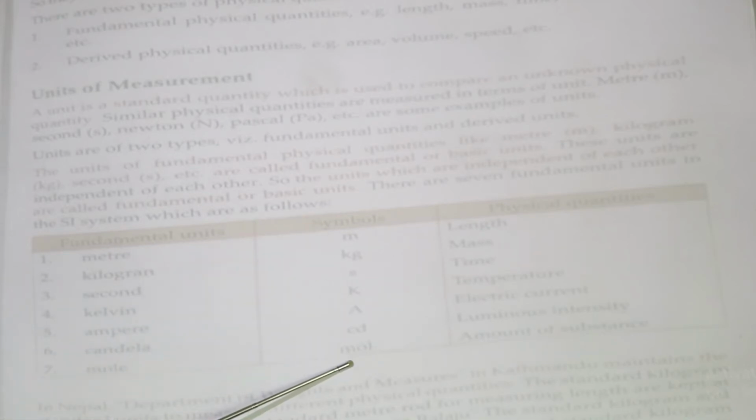Number 4 is Kelvin, whose symbol is capital K, and it measures temperature. Number 5 is ampere, whose symbol is A, and it measures electric current. Number 6 is candela, whose symbol is cd, small c and small d, which measures luminous intensity. And number 7 is mole, whose symbol is mol, and it measures amount of substance.